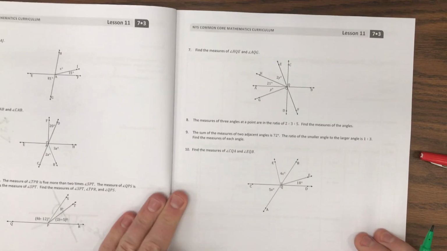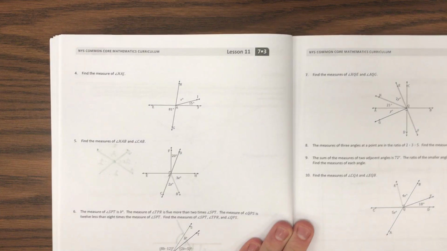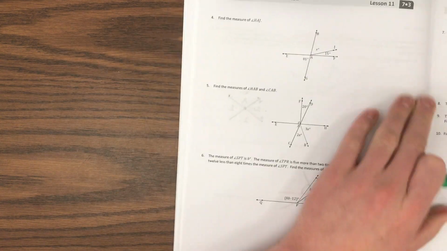Let's look at a couple on the back. Maybe I'll do 4 and 6, maybe 5 and 6. Let me look at them for a second. We'll see.